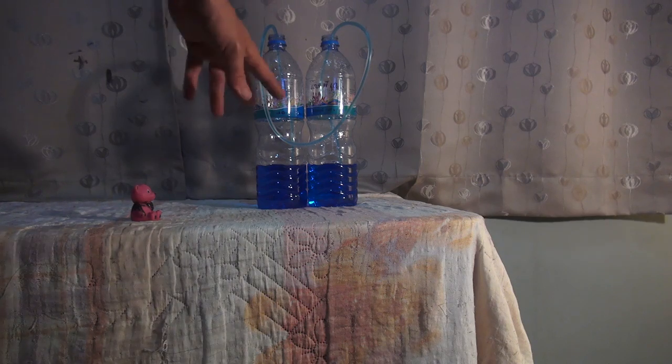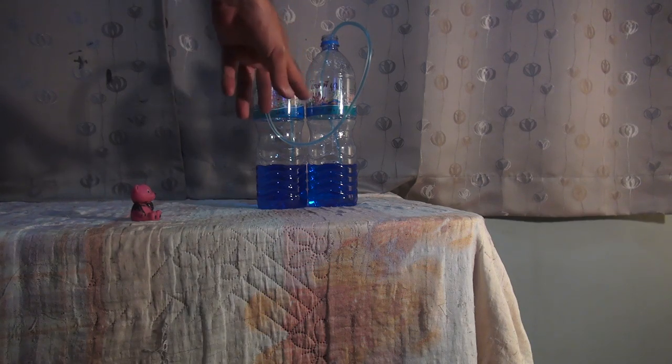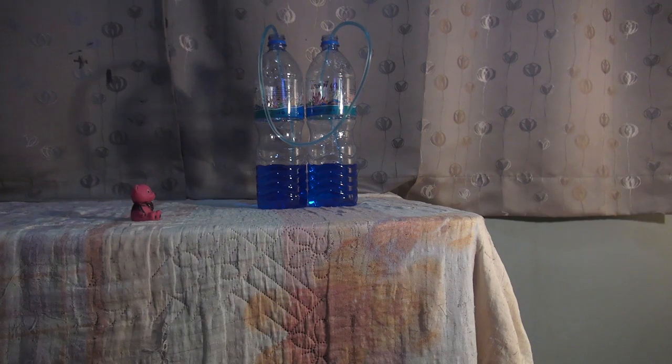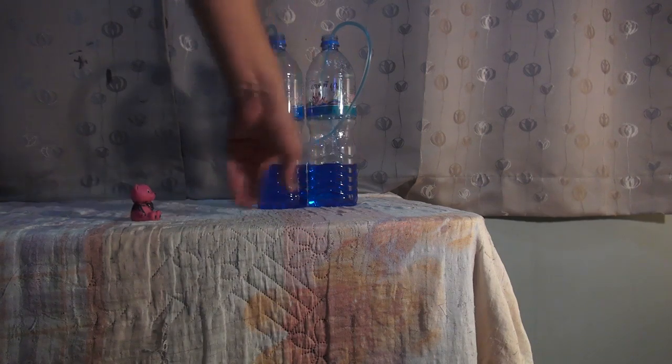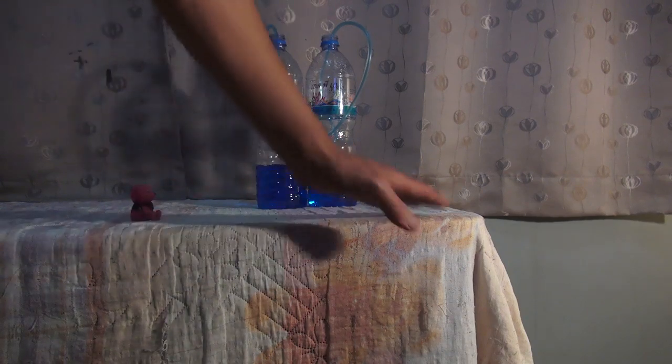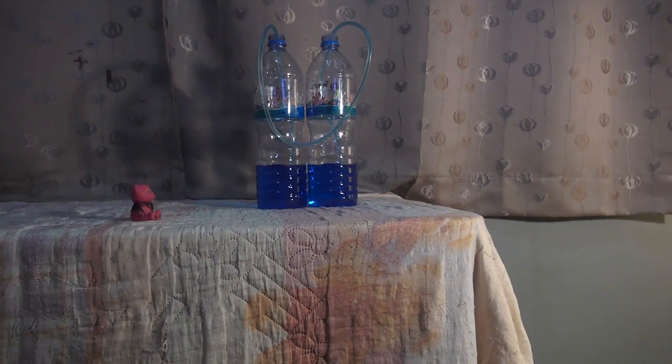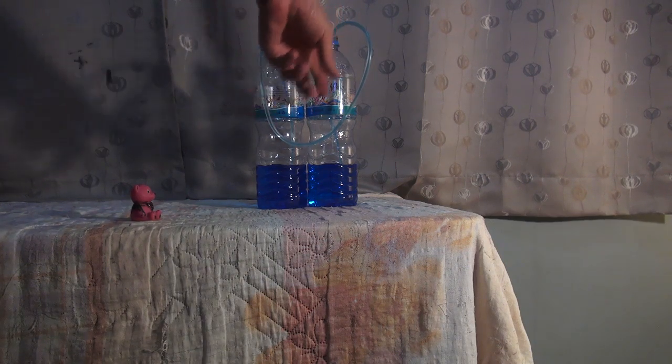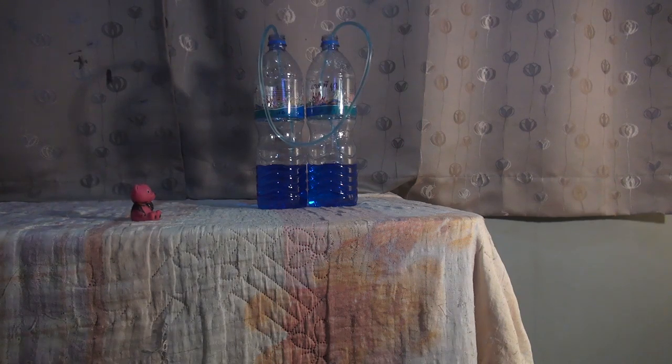So these two bottles are now at an equilibrium. The water is the same level in both the bottles, and this demonstrates to us that this table is in fact level. It started off with this bottle on the right being empty, and this one on the left had all the water in it. I started off the siphoning process, and eventually this bottle on the right filled up to have the same level of water in it as the one on the left.